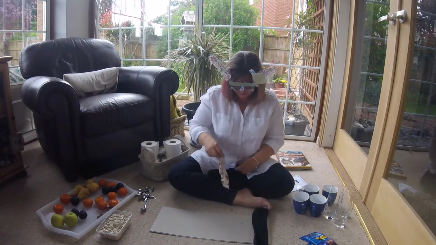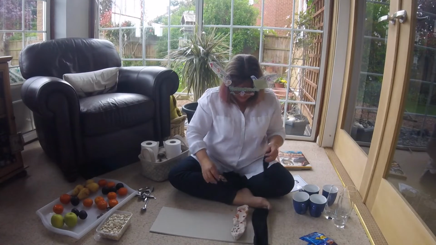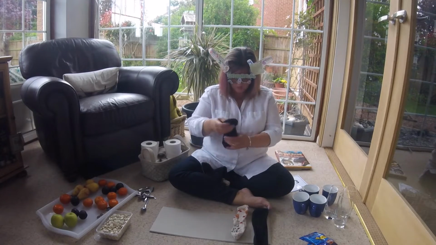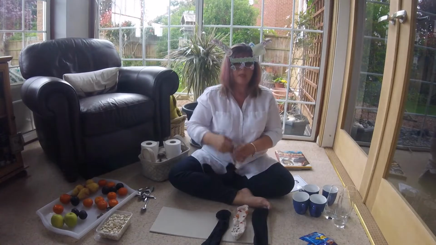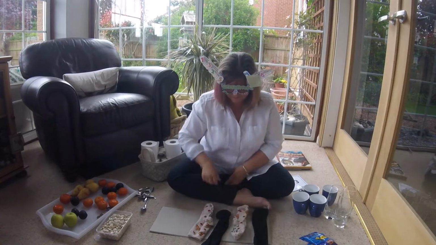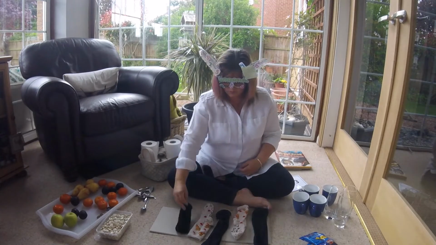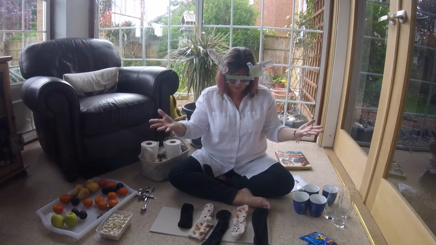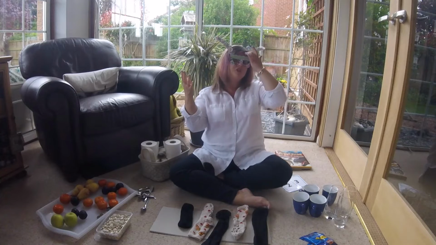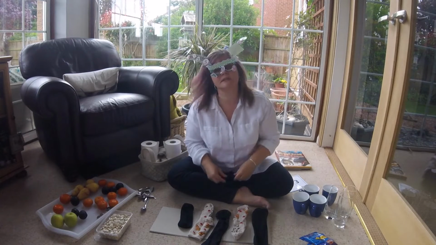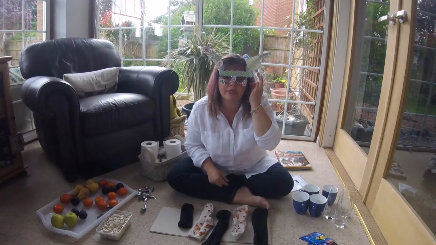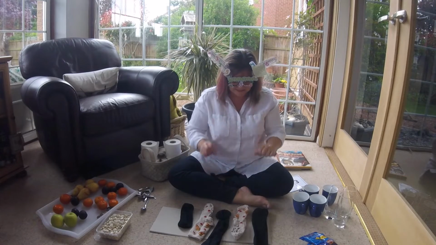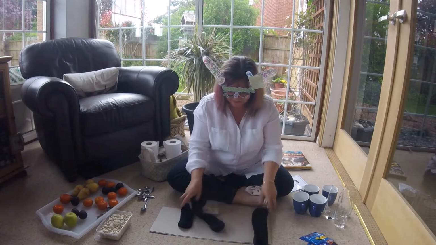One black, one pizza, one big black, one pizza, one black. But I haven't got any more pizza socks. I've ran out. So we've got to change this one. We've got to make this into a three-way repeating pattern, and this is how we do it.